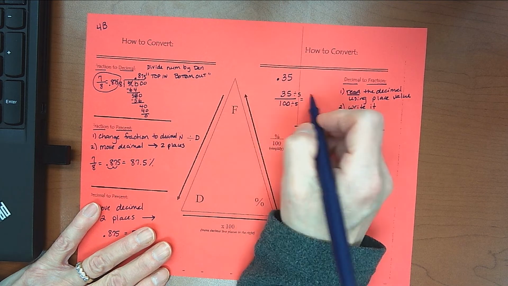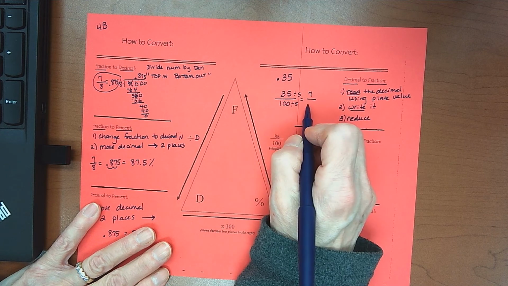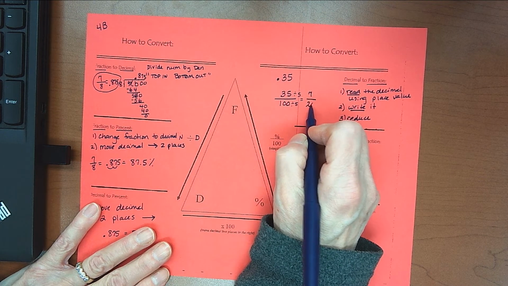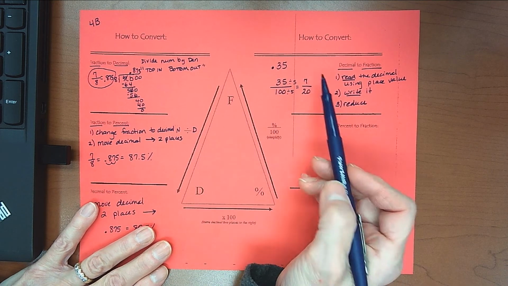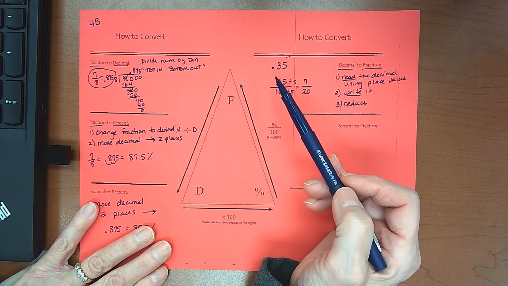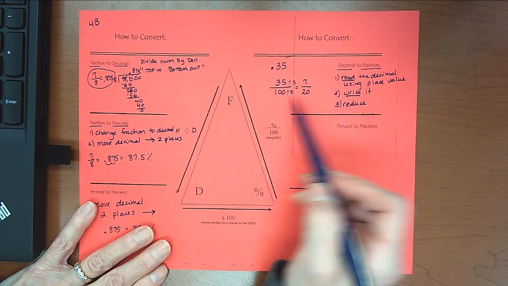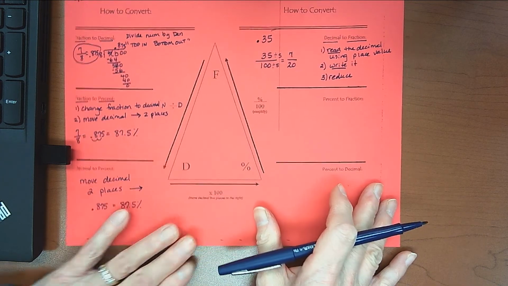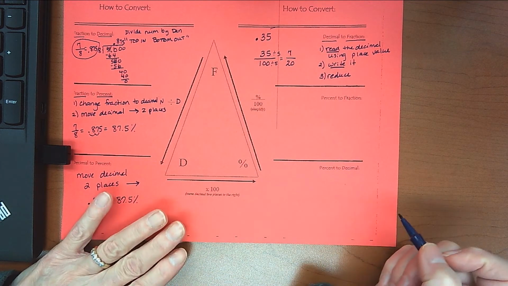So 35 divided by 5, we know that's 7. And 100 divided by 5, we know that's 20. So that reduces to 7/20ths. All right, so the decimal 35 hundredths as a fraction is 35 over 100. And again, we'll read it and we'll just write down what we read, if we read it accurately, the way that we learned decimals properly should be read.